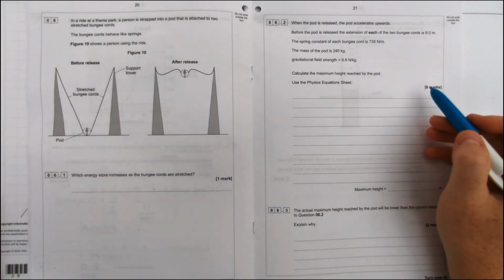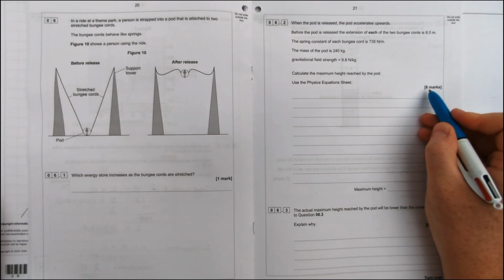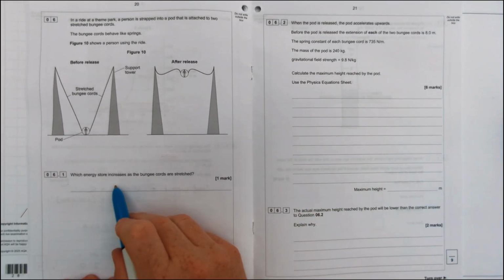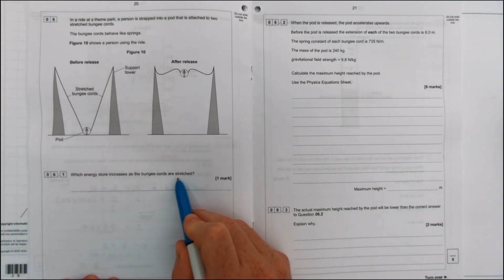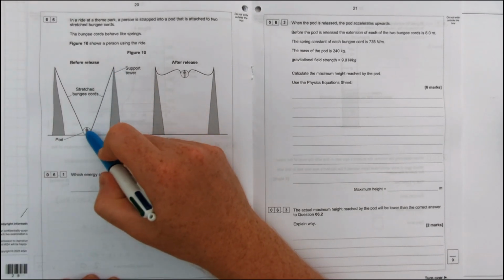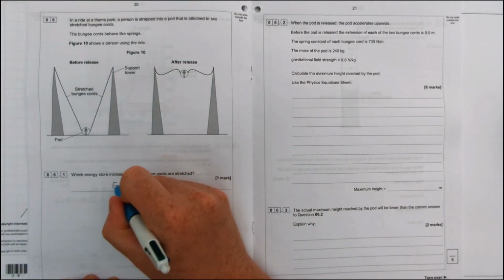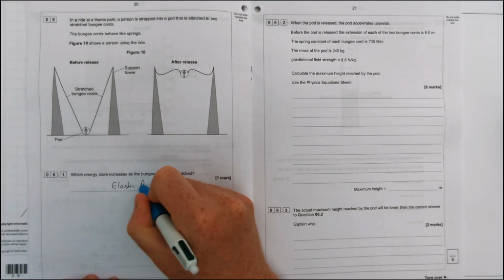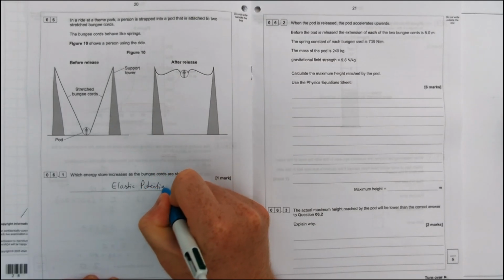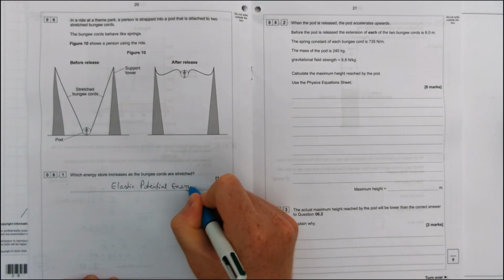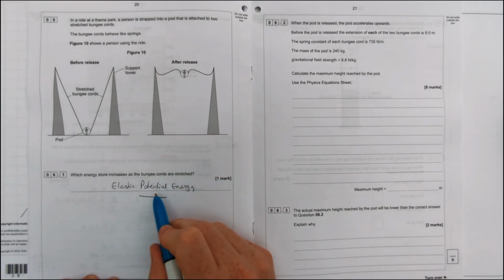Okay, question 6, we've got another big long calculation. This one's a lot more standard. But first of all, we've got to talk about an energy store which increases as the bungee cords are stretched. So the bungee cords get stretched down, then released. We should know that's elastic potential energy. You need to mention the word potential here. It's not just elastic energy, it's potential energy for the full mark.